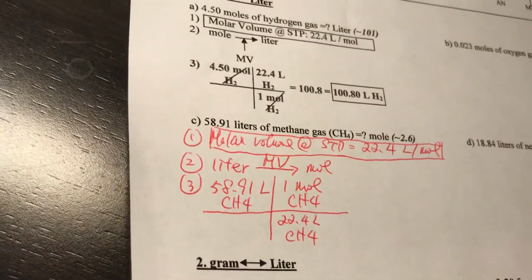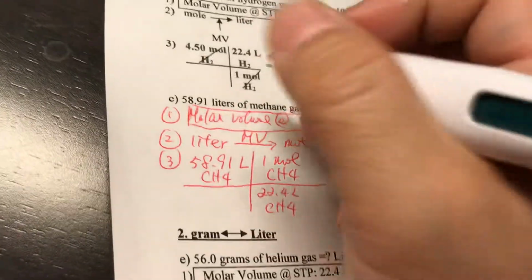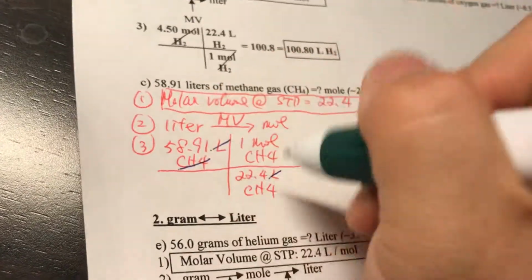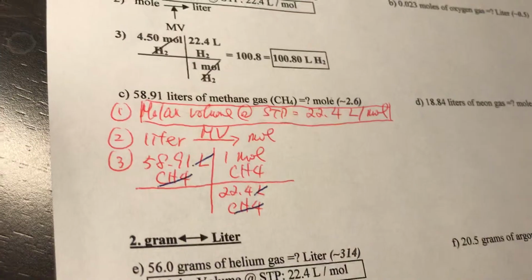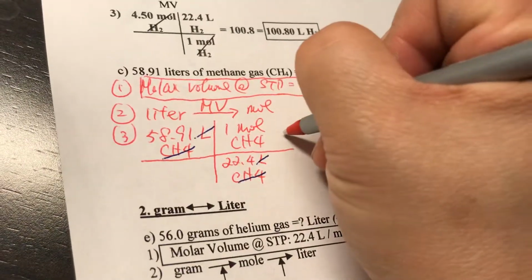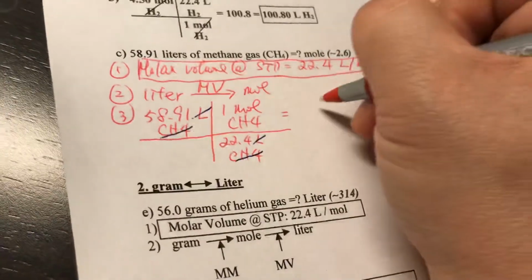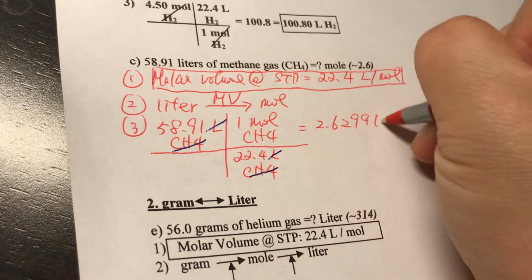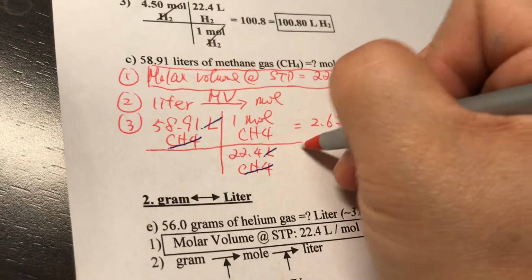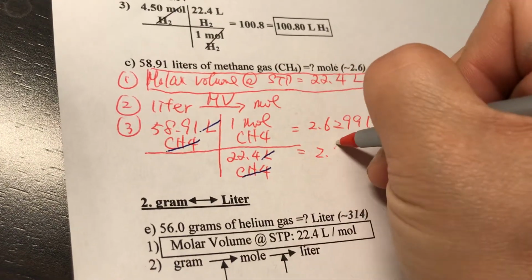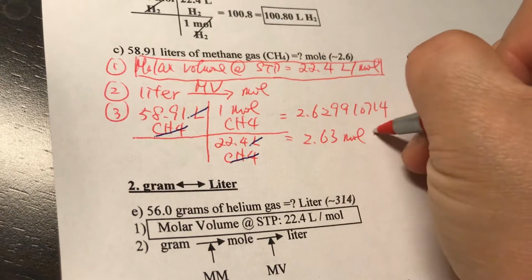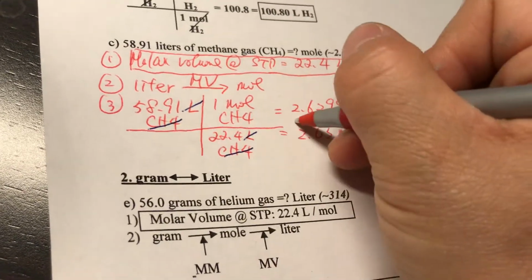So there are 2 things you need to cancel: the liter, and also the compound, whatever the gas, CH4. After that, you do your math. You get 2.6299107114, which equals 2.63, and my unit is mole, and the gas is CH4.